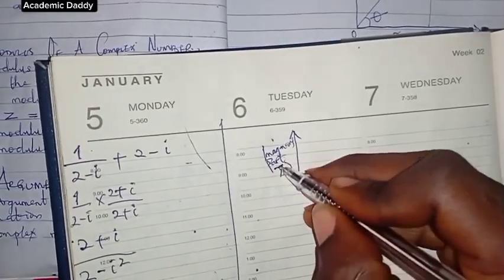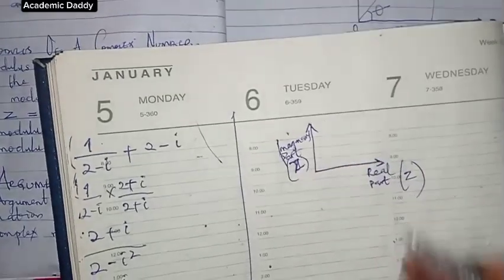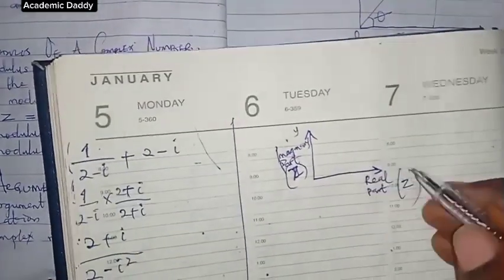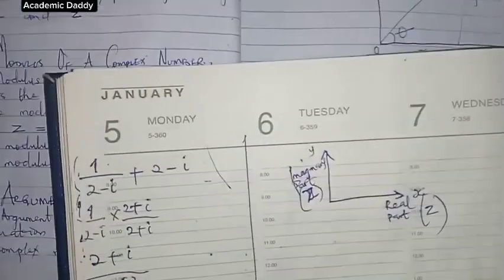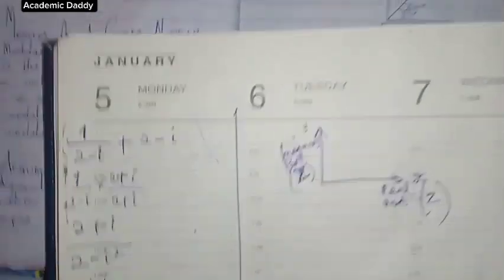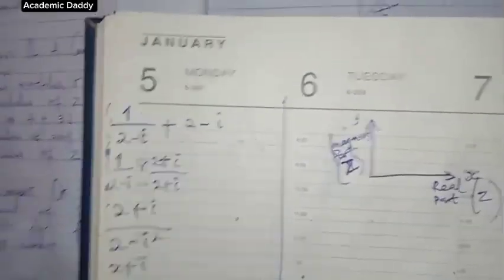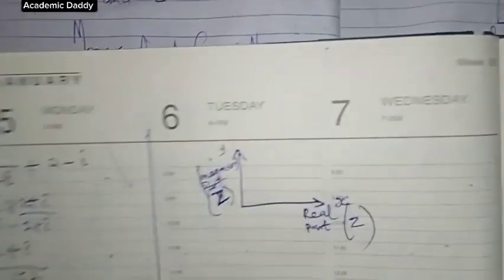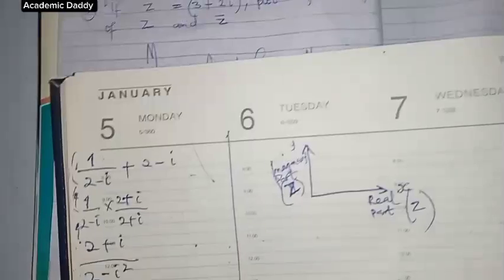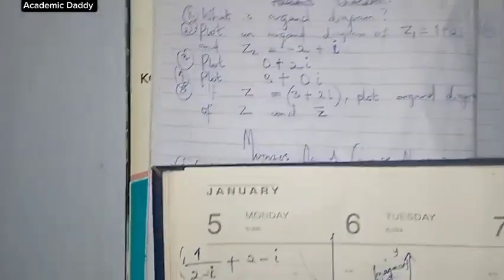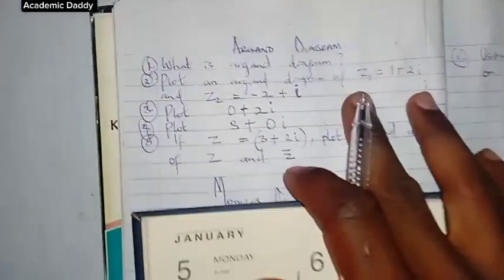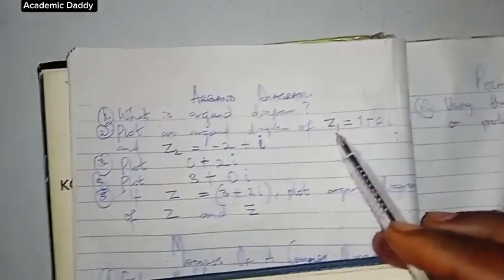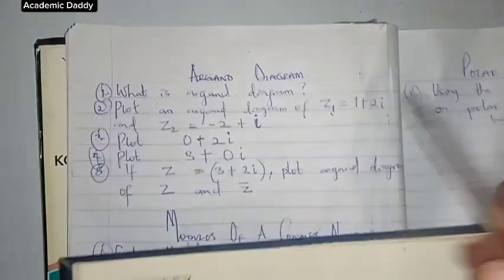So the y-axis is for imaginary parts, and the x-axis is for the real parts.